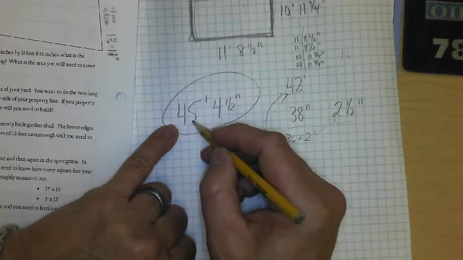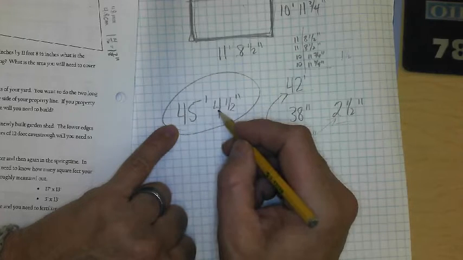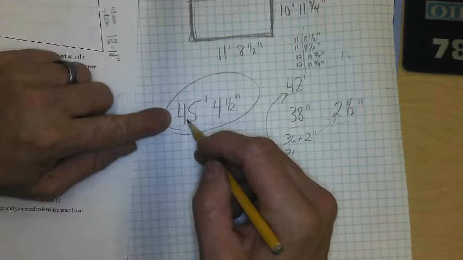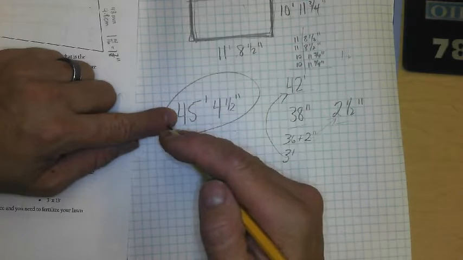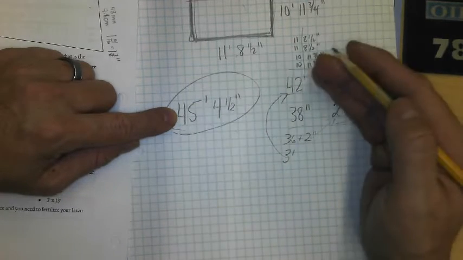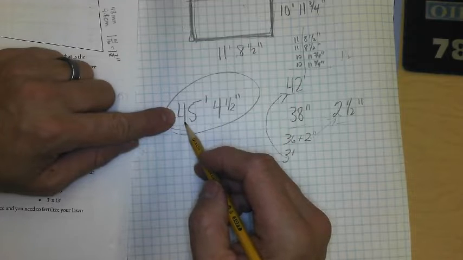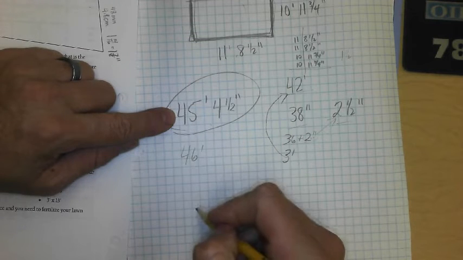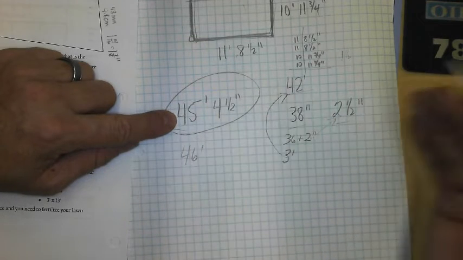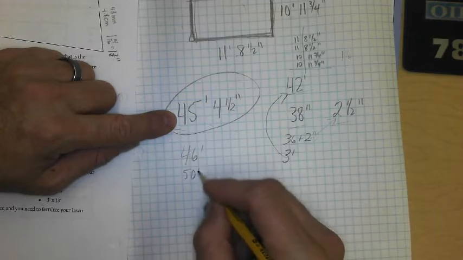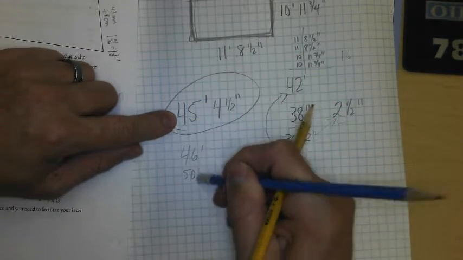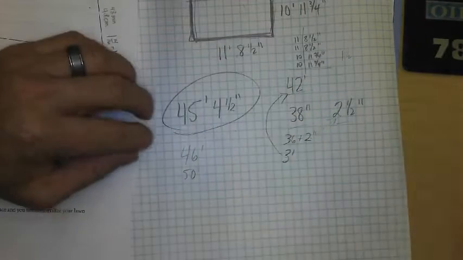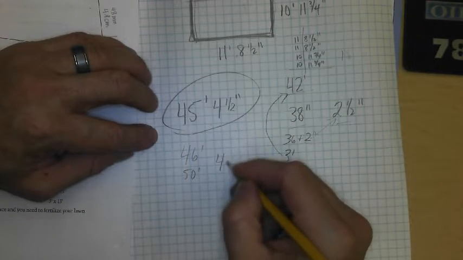Now, if you go into a lumber store, are you going to tell them this is how much you need? Well, probably not. You're going to probably want to round this off to the nearest at least foot, or probably 10 feet or 12 feet. So if it was the nearest foot, you'd say 46 feet. If it was the nearest length of 10, you'd say 50 feet. And if it was the nearest length of 12, because quite often this will be sold in 12-foot lengths, you'd say 48 feet.